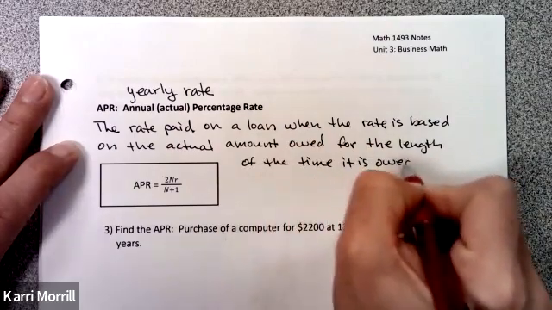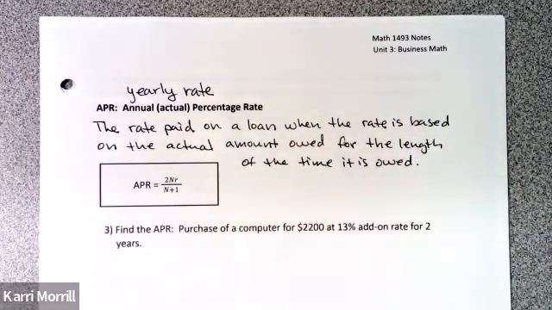So when we start talking a little bit more deeply about business, you'll find that your simple interest rate really isn't what's usually happening. An APR is generally a little bit higher than what you would think your simple interest rate is, because it's an additional amount. It's going to be a little bit bigger. So you'll be given your standard rate.